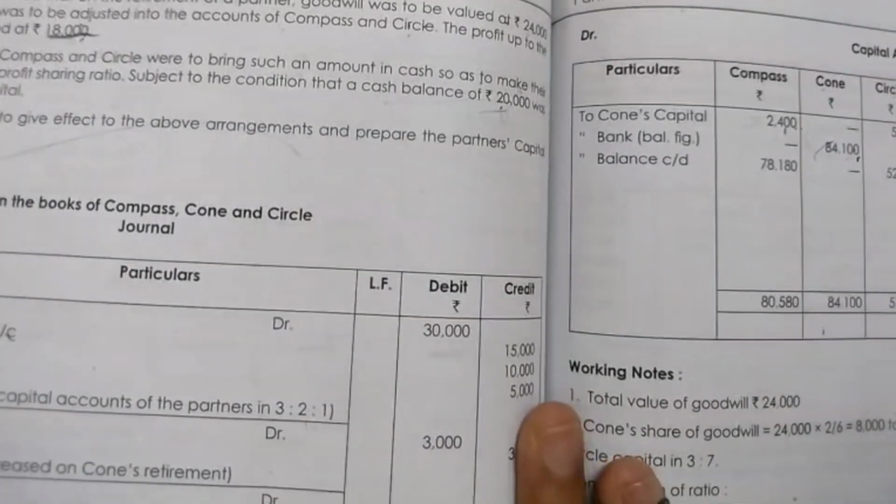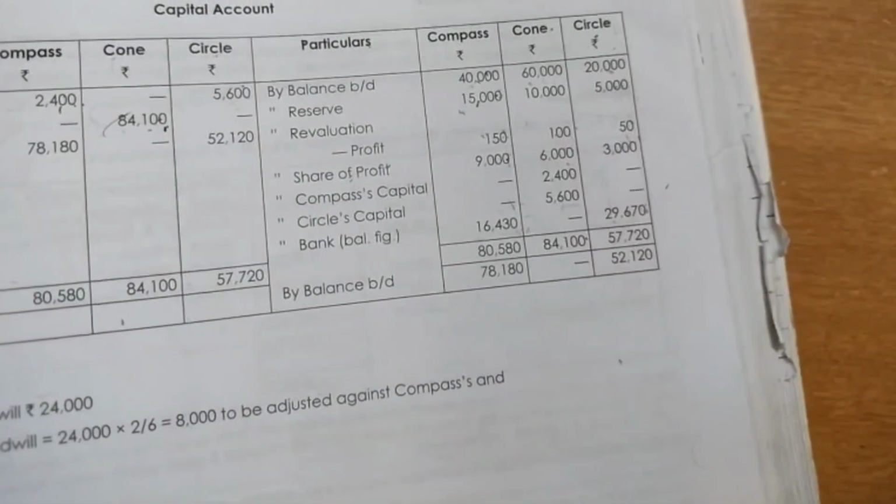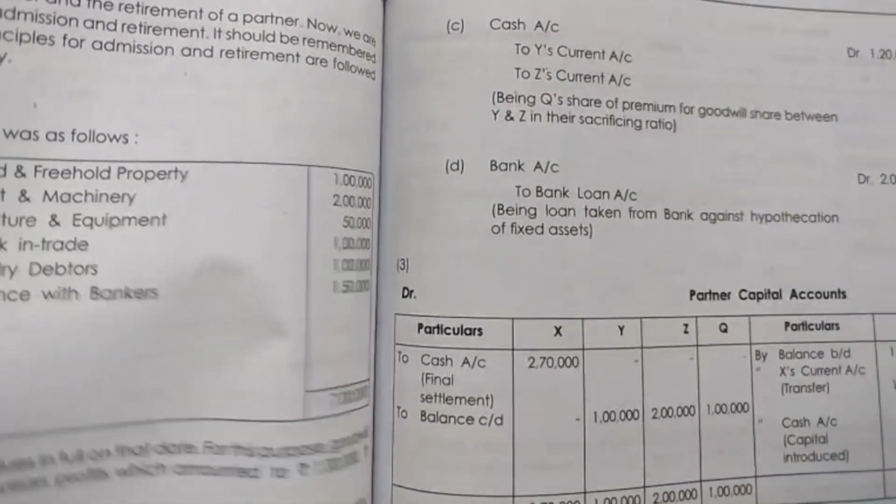So we found the amount both Compass and Circle have to bring, right? That's it. This question is over. We explained everything. So retirement of a partner is also over.